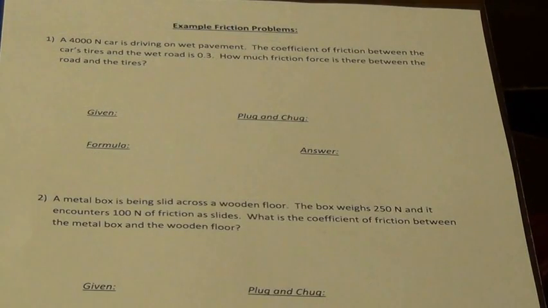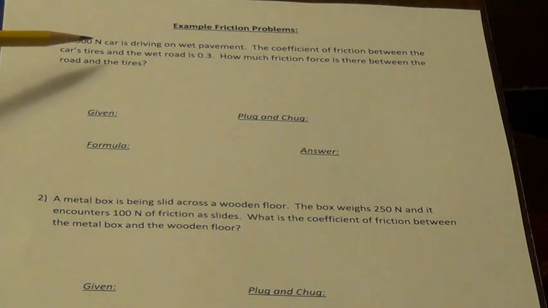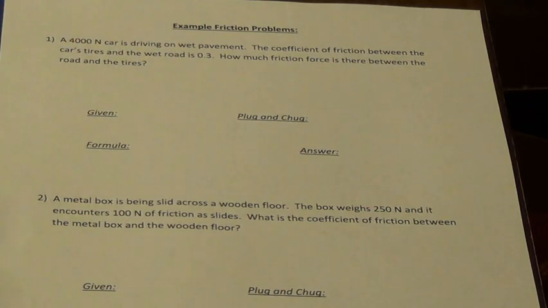Finally, what we have are a few example problems showing you just a few helpful pointers about how you're going to work these problems. So in this one, we have a 4,000 Newton car. That's the weight of the car. And it's driving on wet pavement. So the coefficient of friction, we take a look at our old chart that you'd seen before. The coefficient of friction between rubber tires and the wet road is 0.3. So that's basically saying 30% of the car's weight is going to become friction. How much friction force is there between the road and the tires?